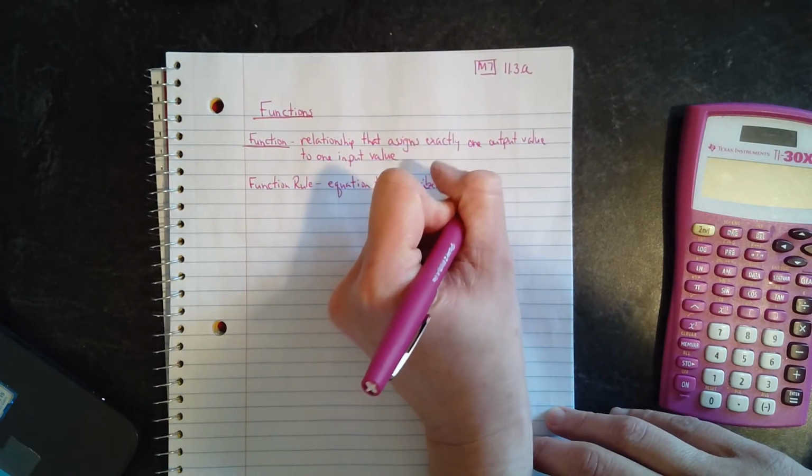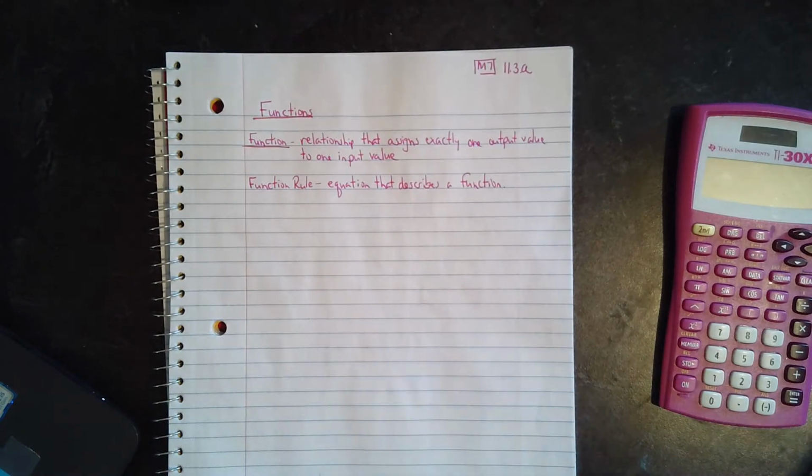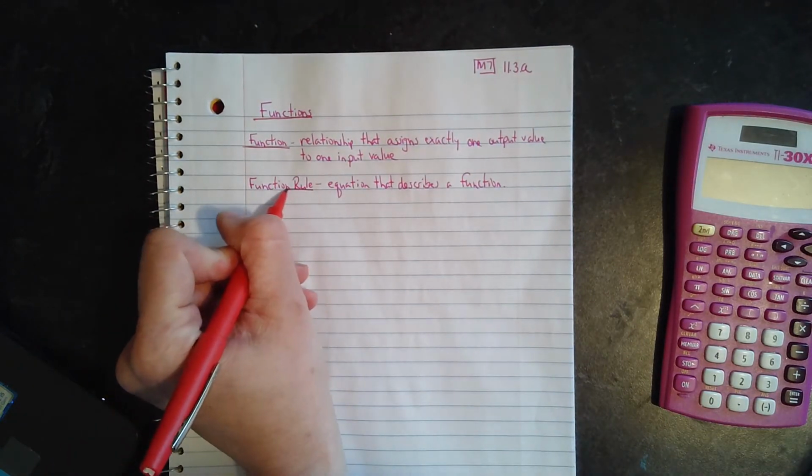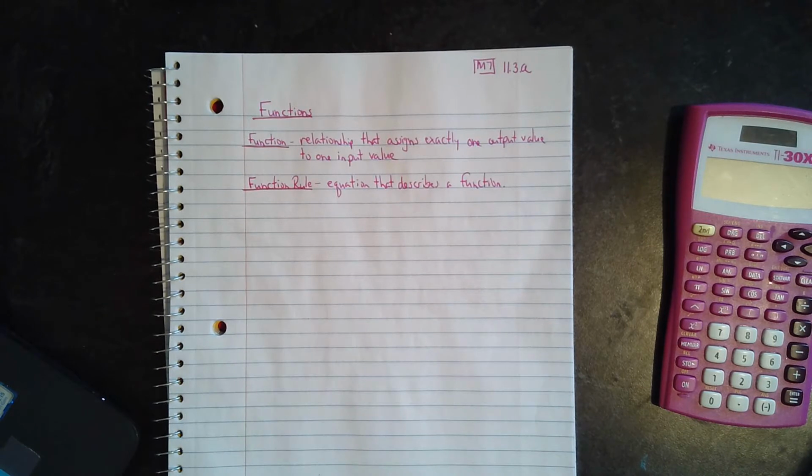So let's say we have this scenario of deposits, like bottle deposits. A lot of states have a 5-cent deposit on their cans. You know this because we do this in Michigan, you have to pay a deposit on your cans when you buy things at the store. And the amount of deposit that you pay depends on how many cans of soda you buy, for example. So that's a situation where we can describe that relationship with a function rule.